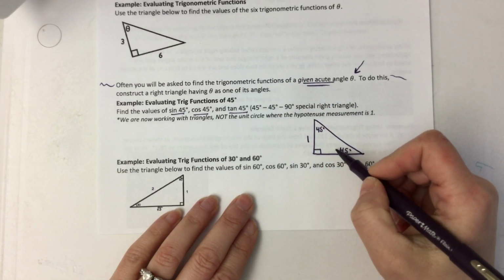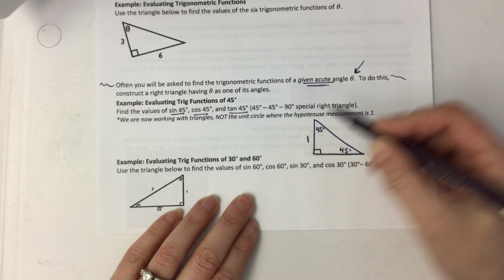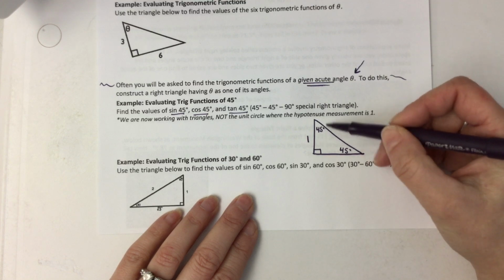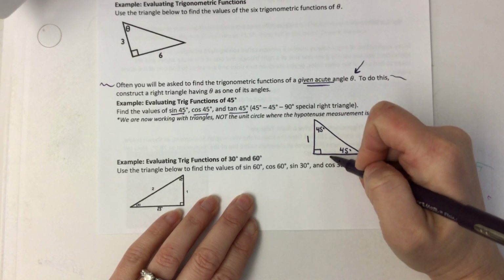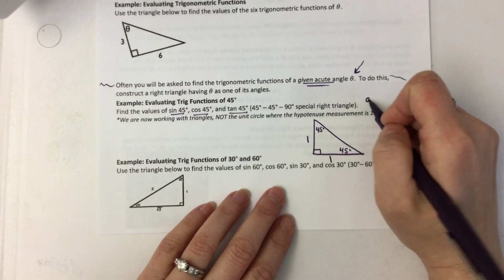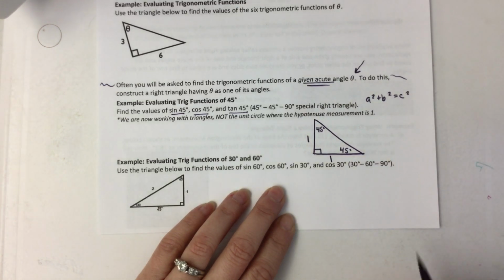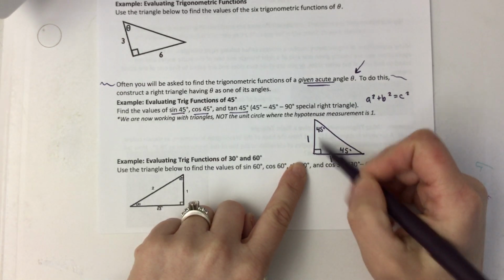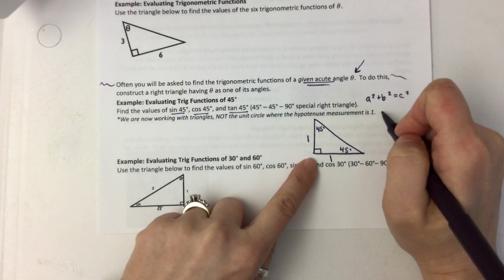Well, if across from here, this is 45. If I go across, that's a 1. Because this is also 45 degrees, that means that this is an isosceles triangle. So across from this 45 would also have to be 1. Well, I know two sides of a right triangle. I can use the Pythagorean theorem. A squared plus B squared equals C squared. A and B are the two legs. The legs are the two sides that create the 90-degree angle.